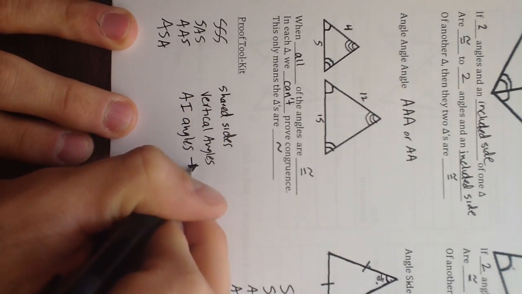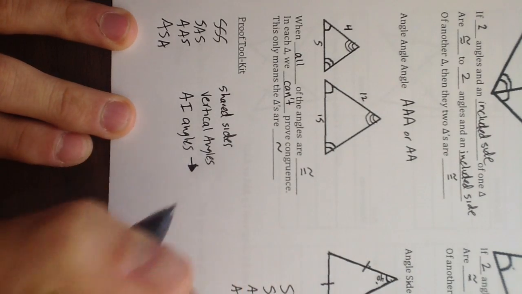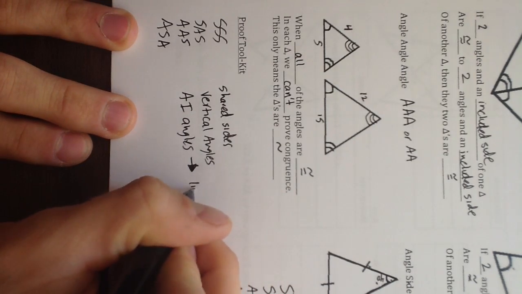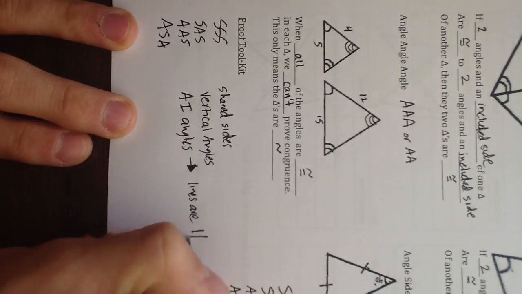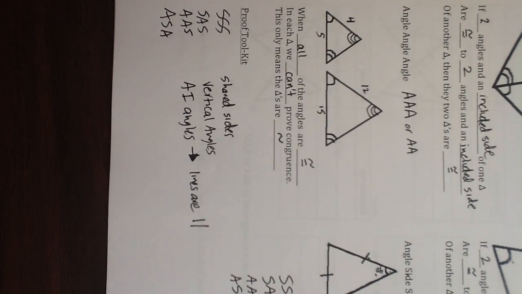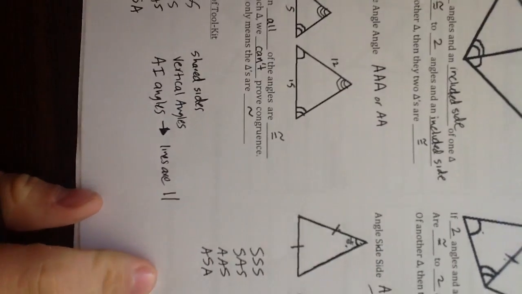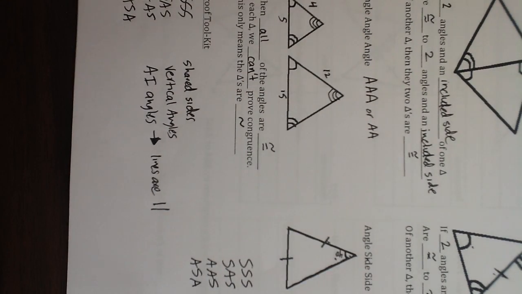And make sure that when you're using alternate interior, you can only use this when the lines are parallel. There was one example where they were alternate interior, but it didn't say anything about parallel, so we couldn't use that. If we flip back, I think that may be it. If we come across something else, we'll add it. But these things pop up an awful lot, so be familiar with these things and what they are, and you use them over and over again.